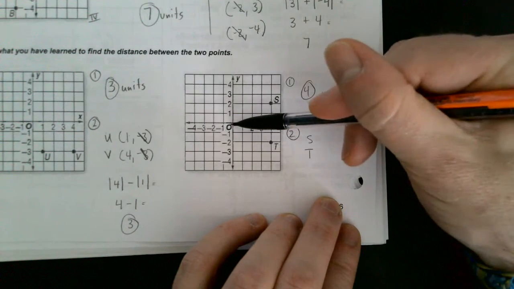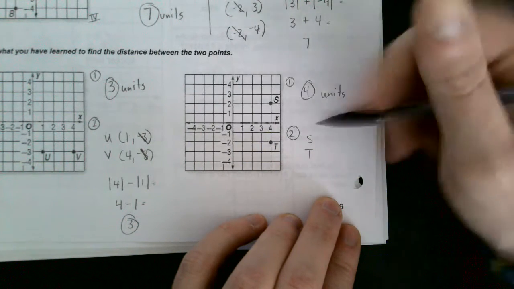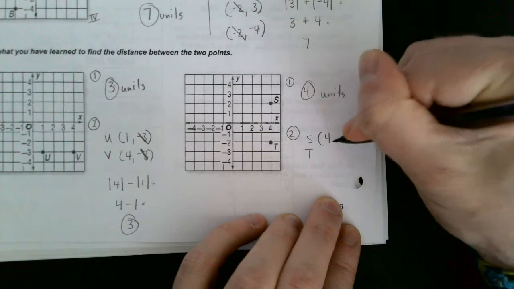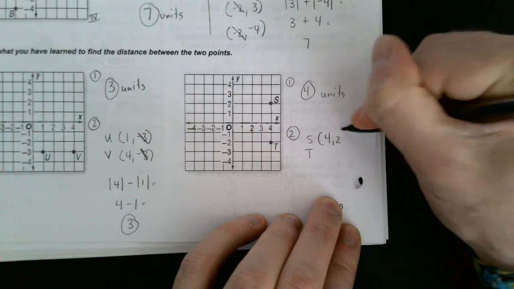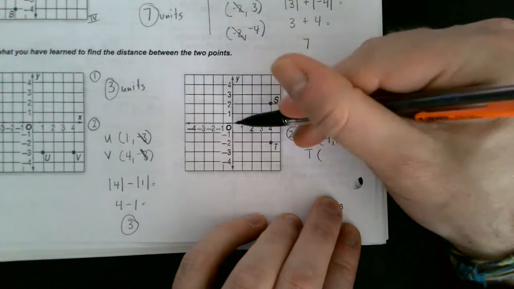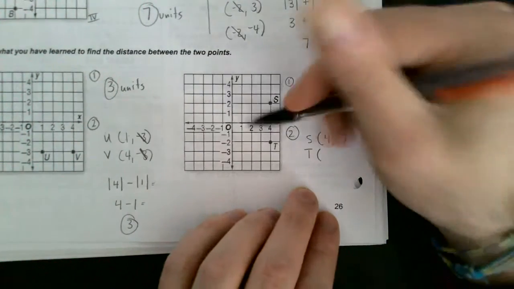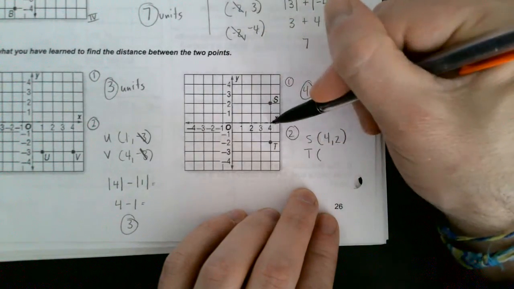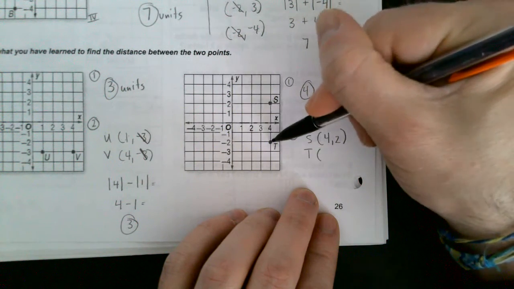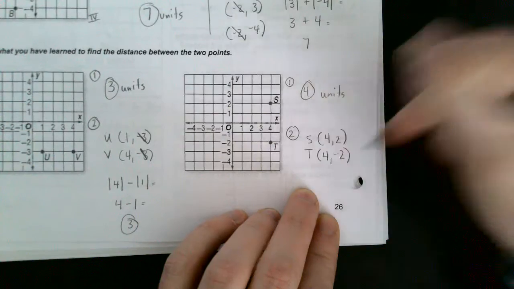S is in quadrant 1. We're going to go over 4, up 2. So side to side 4, up 2. And then T, all right, let's find T here. So T is over 4, down 2, 4, negative 2.